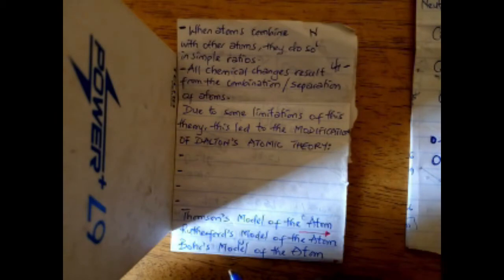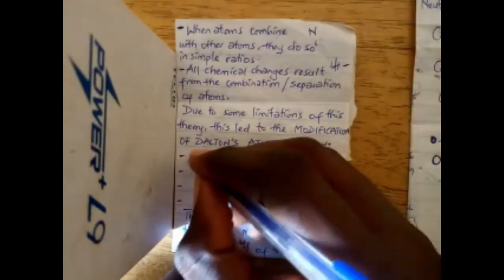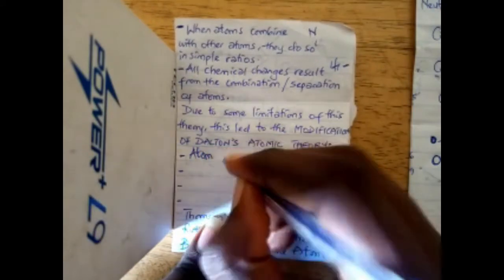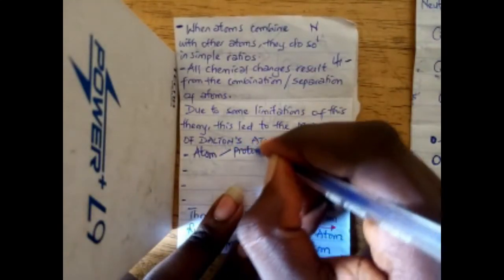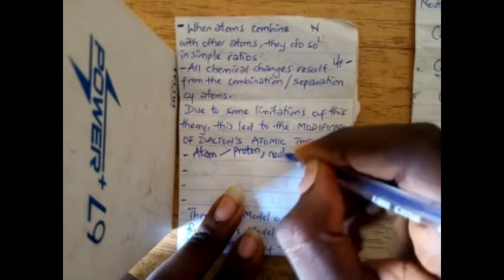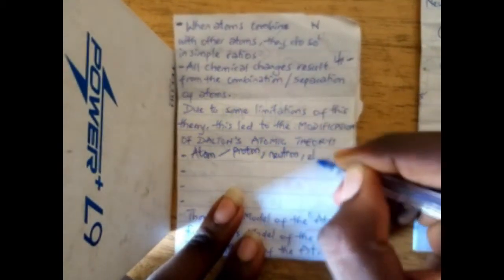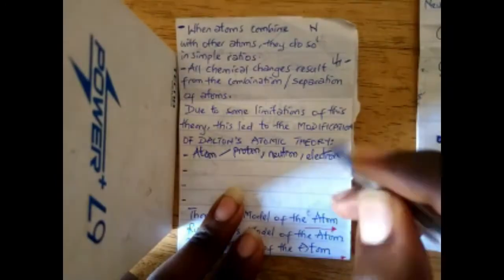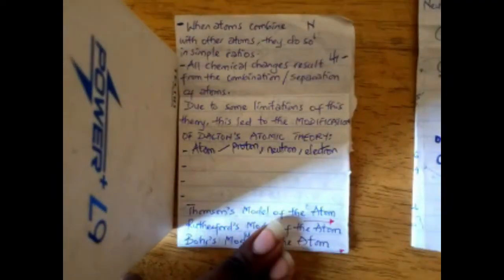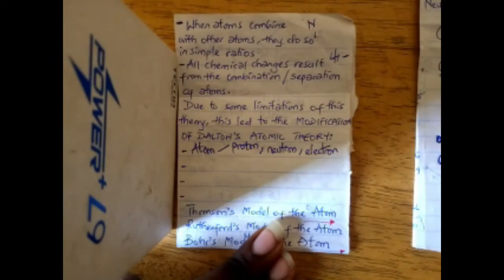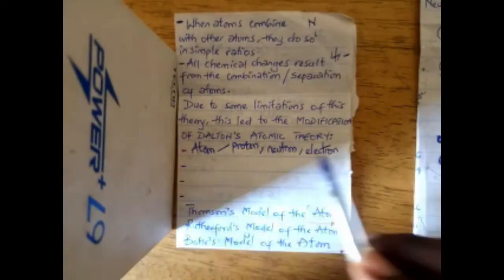This statement is wrong because we now understand that an atom can be further divided into proton, neutron, and electron. So the first statement of Dalton is wrong. Atoms can further be divided into smaller particles: proton, neutron, and electron.